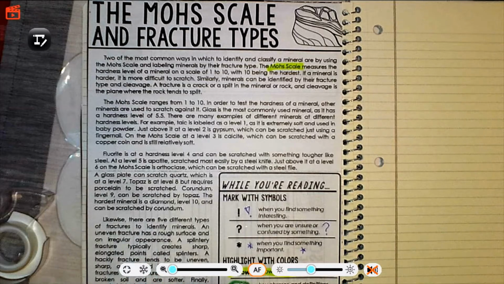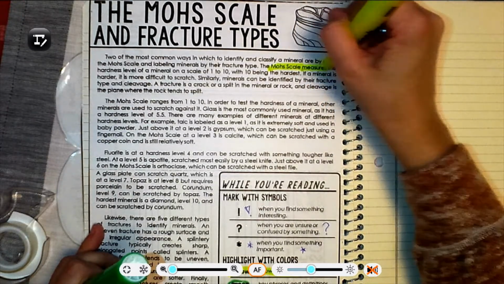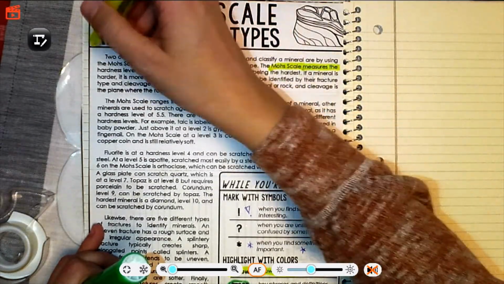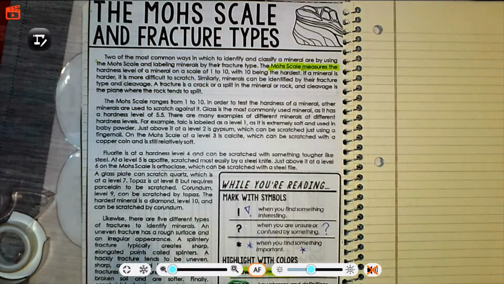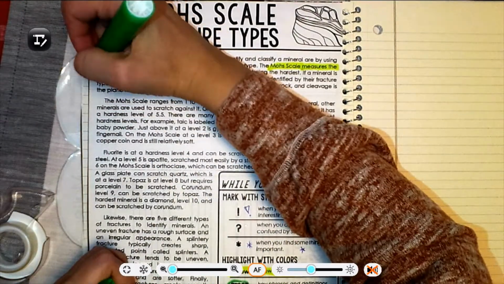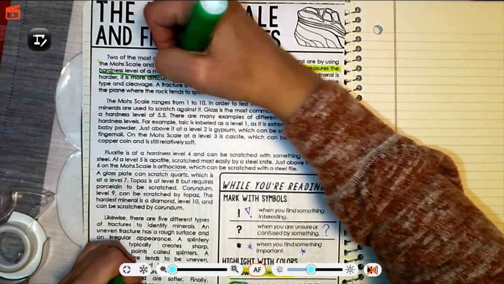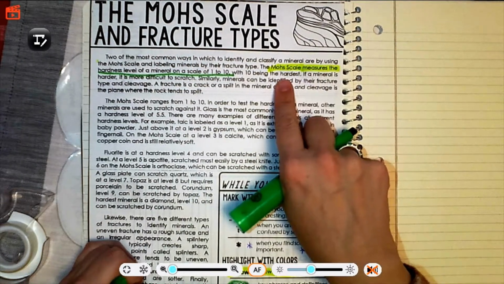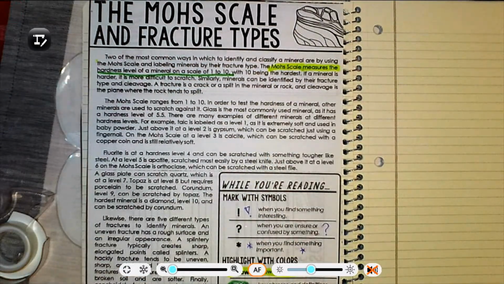Let's just highlight that. 10 being the hardest. If a mineral is harder, it is more difficult to scratch.